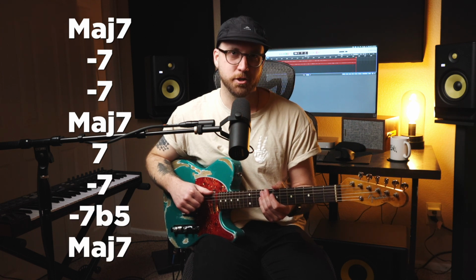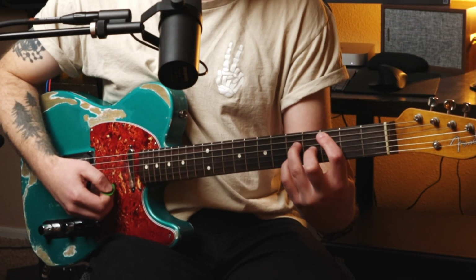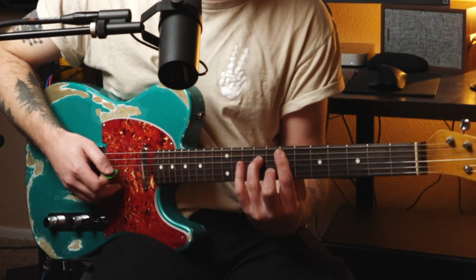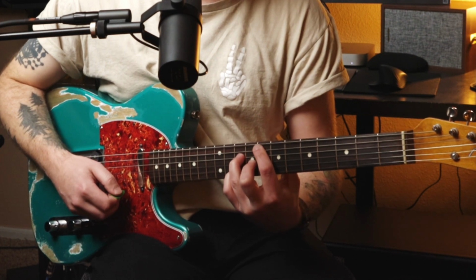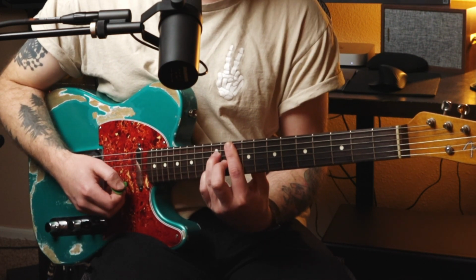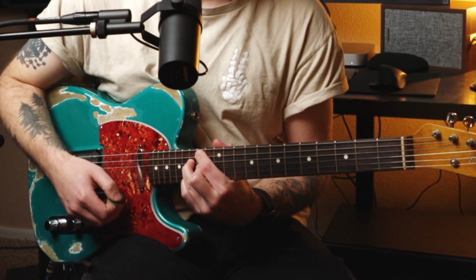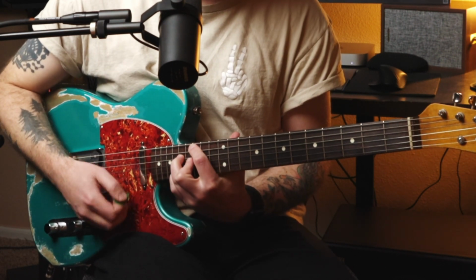Now, a great way to practice these is, of course, through the major scale. The order of these chords in our major scale is now major, minor, minor, major, dominant, minor, half diminished, major. So it'll look like this: major 7, minor 7, minor 7, major 7, dominant 7, minor 7, half diminished, back to a major 7. These chords are a really easy way to sound romantic.